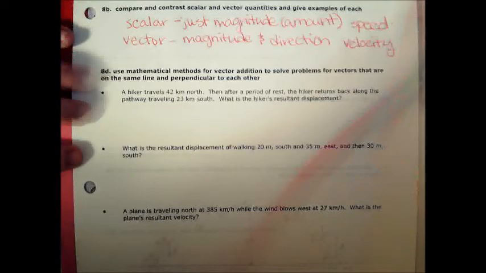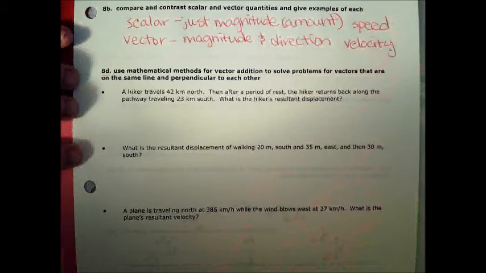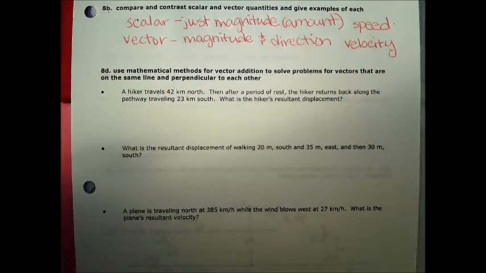All right, now 8D says use mathematical methods for vector addition to solve problems for vectors that are on the same line and perpendicular to each other. When they say on the same line, they mean that they're either going the same direction or in opposite directions, and then perpendicular obviously means when the vectors are at right angles.